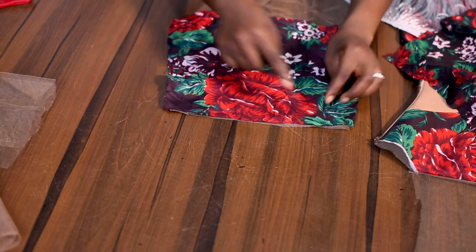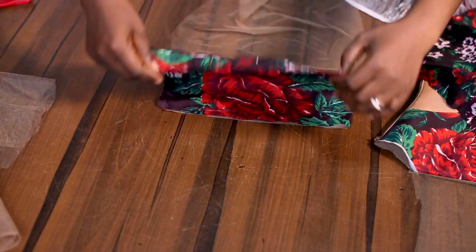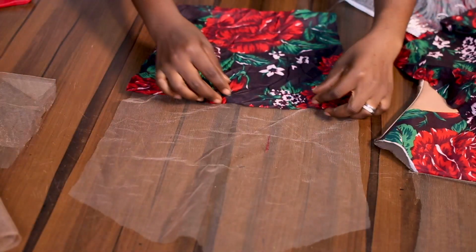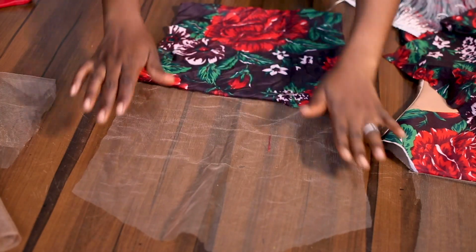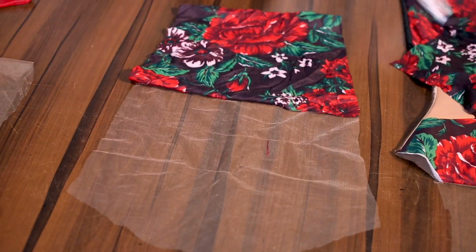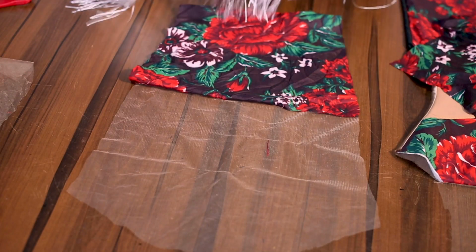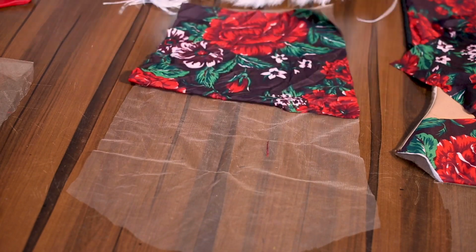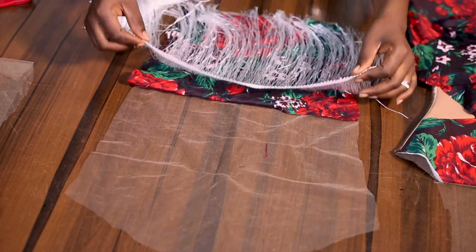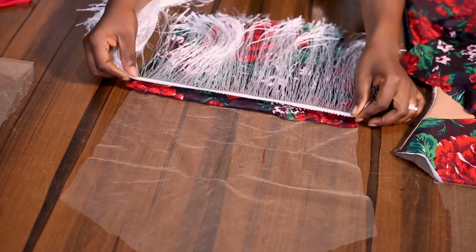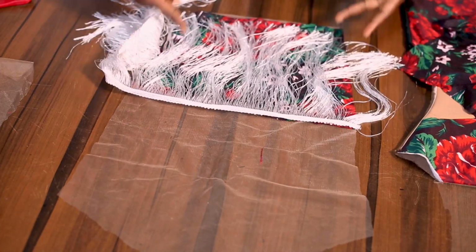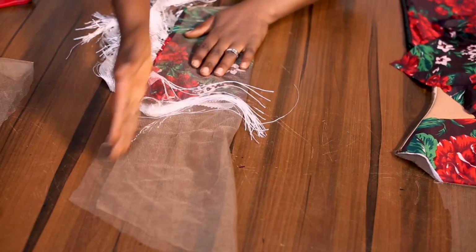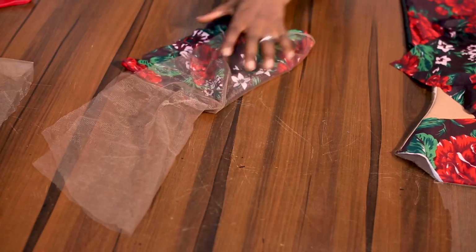I'll place this, I'll join from the base, then turn it over just like this. Then I'm also going to close it up here. After that, here is my fringe. Here is my fringe. So I told us that I'll be using this just as a form of design. So I'm going to place it on it just like this. Then I'll close it up so I can bring out my sleeve.